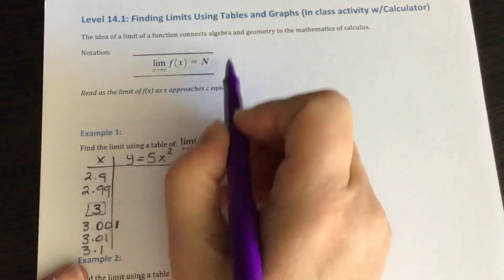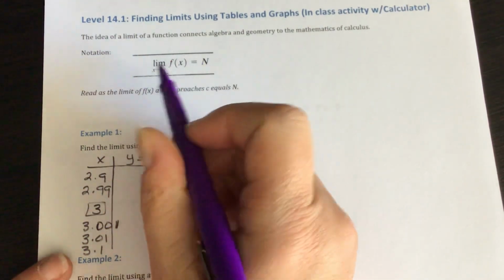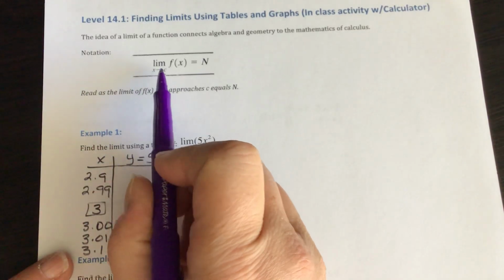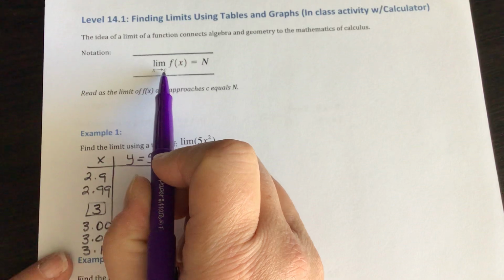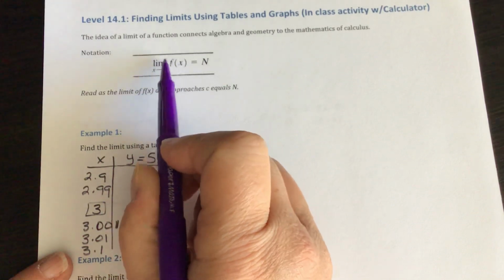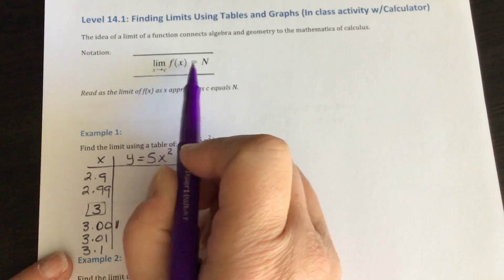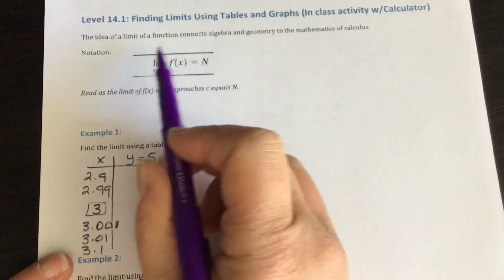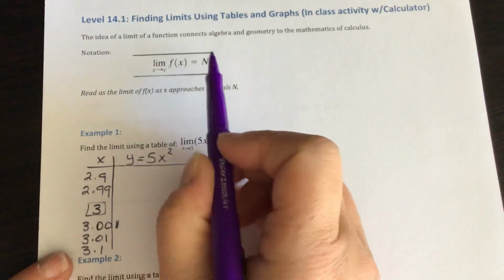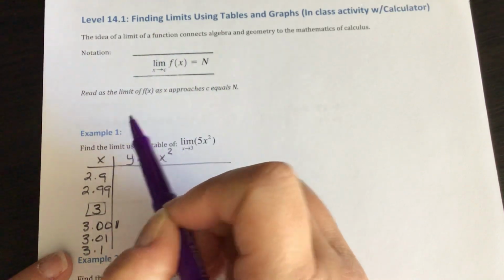And it's just this notation right here. So I would read this as the limit as x approaches some number of a function, and that would equal some number. And we'll get a little bit more familiar with this in a bit.